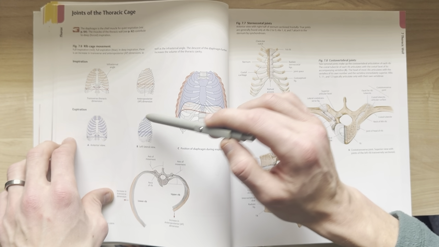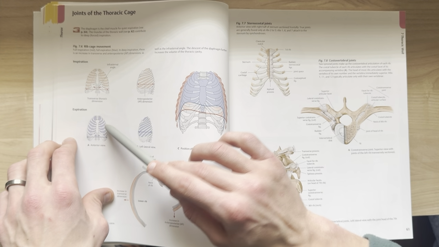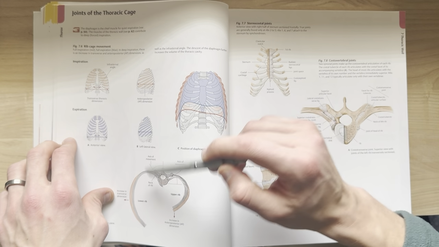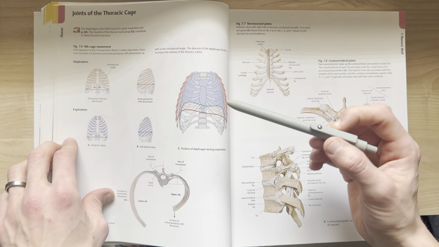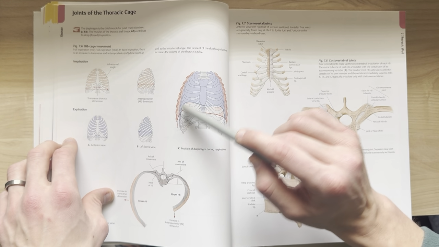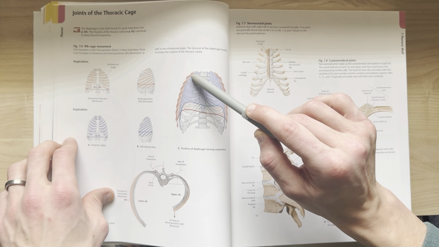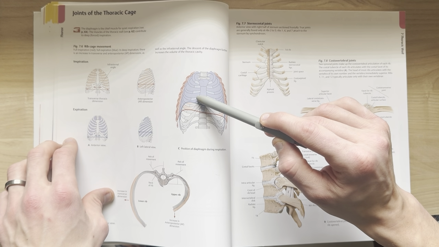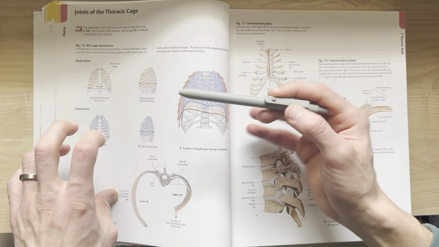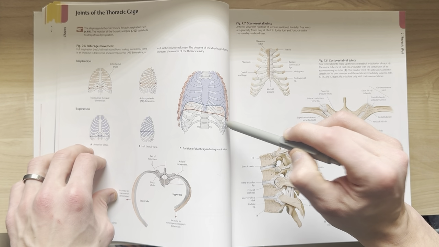And then on expiration, there's a contraction in the blue portions. Those areas are becoming smaller, forcing air out. This also shows a neat little overlay of those two different portions. So at full inspiration, and then at expiration, the diaphragm is coming up versus going down when breathing in.